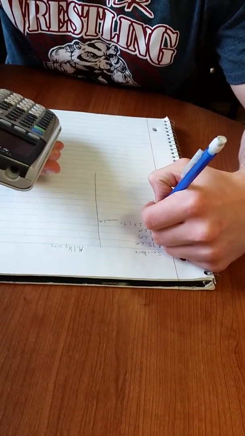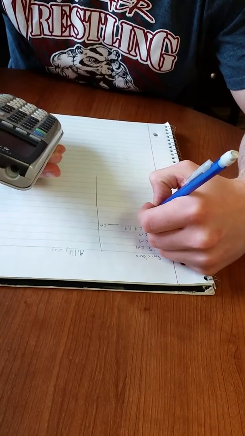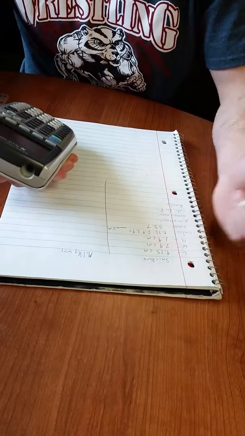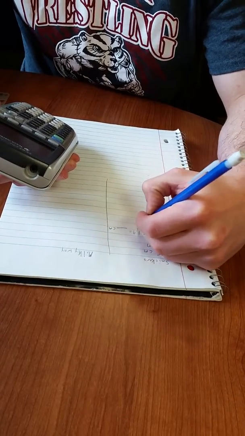So then I'm going to take that, go 53.7 centimeters cubed.